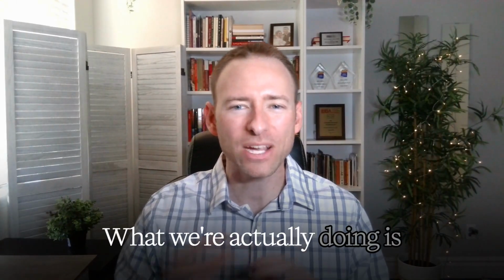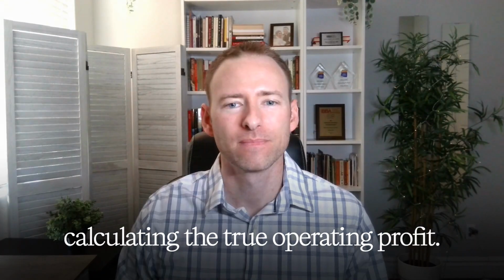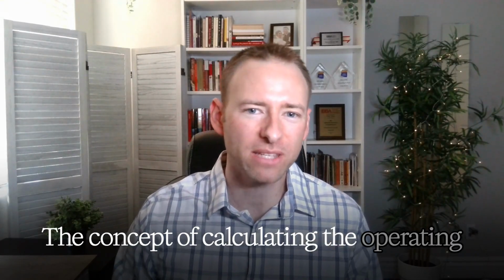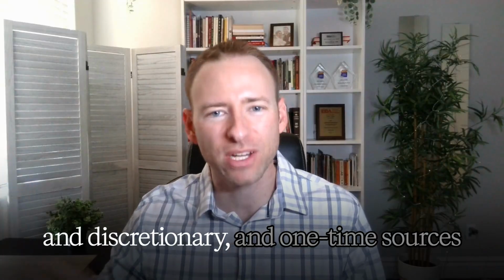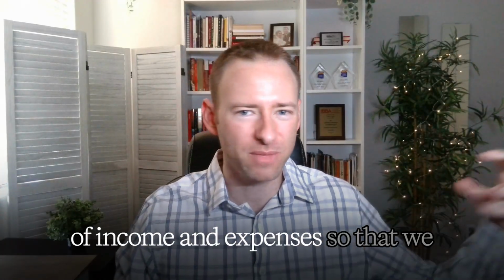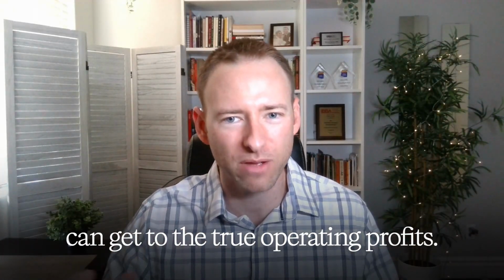Point number 1, the first step is calculating SDE and EBITDA, which are closely related. What we're actually doing is calculating the true operating profit. The concept of calculating the operating profit is about stripping away personal and discretionary and one-time sources of income and expenses so that we can get to the true operating profits.